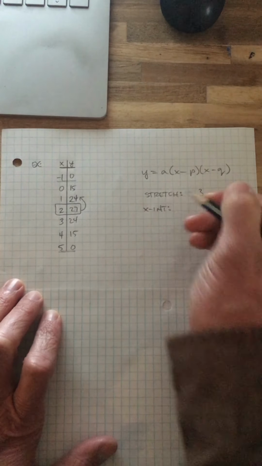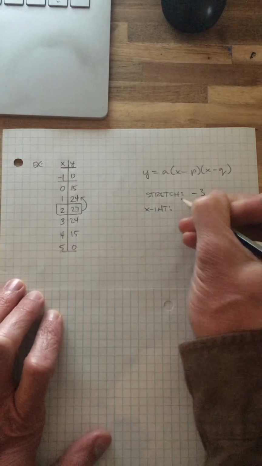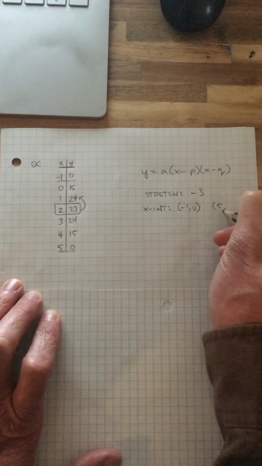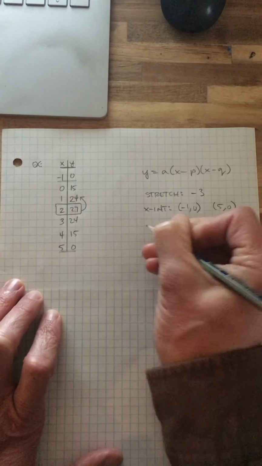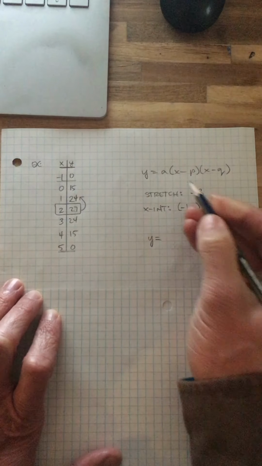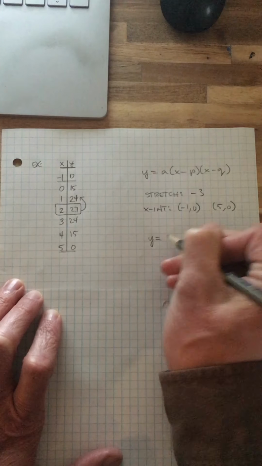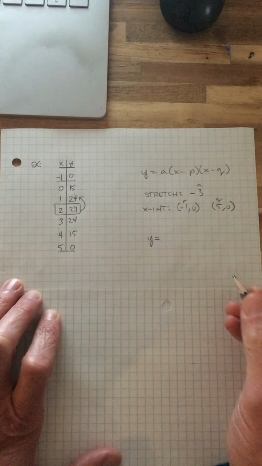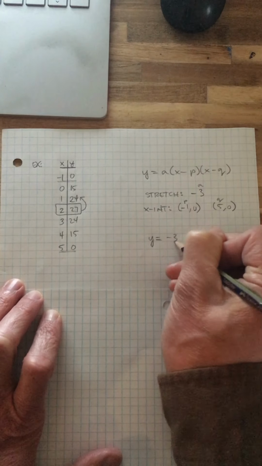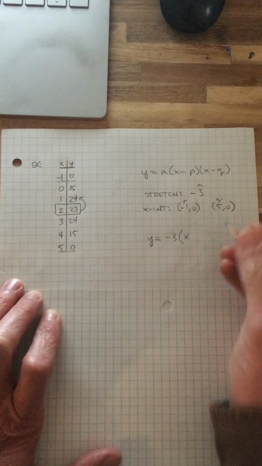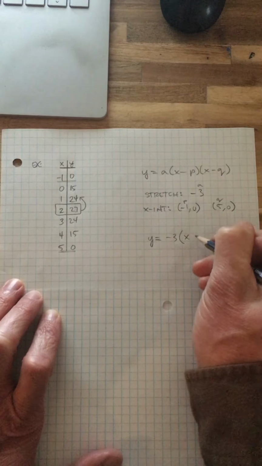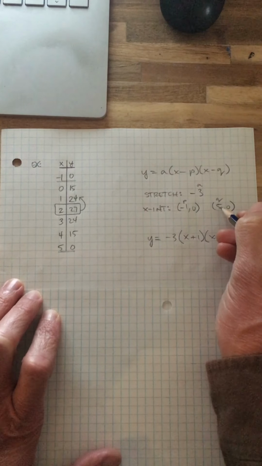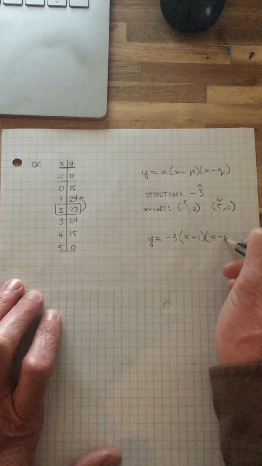All right, and then let's just list our x-intercepts. So our x-intercepts, well, we already have them. They're -1, 0 and 5, 0. And we're ready to go. Here we go. y equals a, right? So your a is -3. Remember, this is your a, this is your p, and this is your q. Okay, so y equals -3, parentheses, x. p is -1, so put in the opposite, +1, okay? And x, and then q is 5, so put in the opposite, -5, okay?